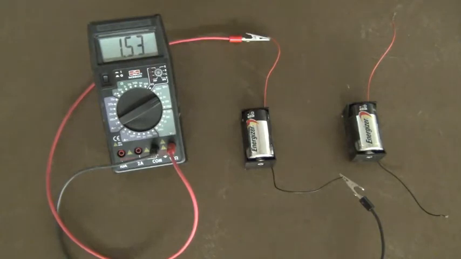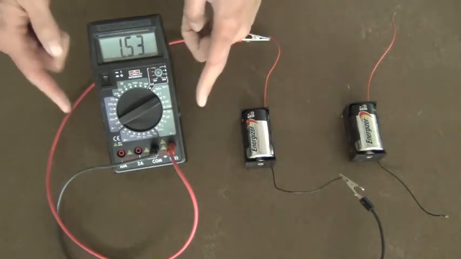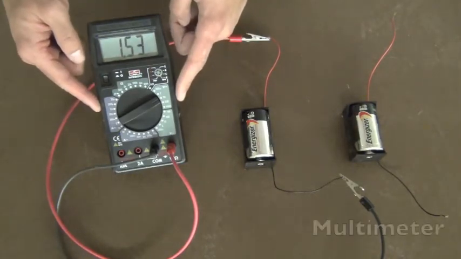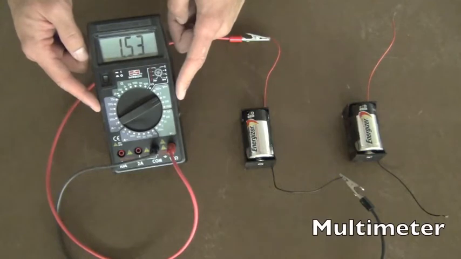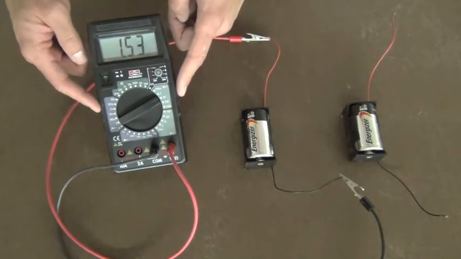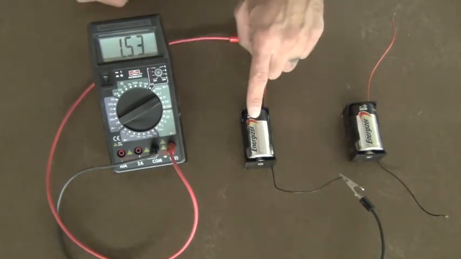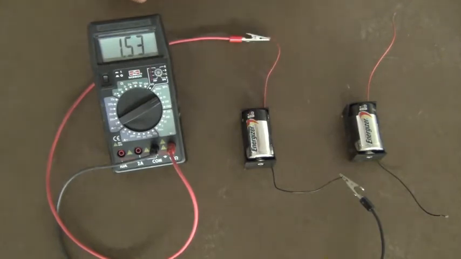I have here two 1.5 volt batteries, and we can see that they're 1.5 volt batteries because the instrument I am measuring them with is a multimeter, which can measure voltage. You can see that the voltage on this first battery is about 1.53 volts.